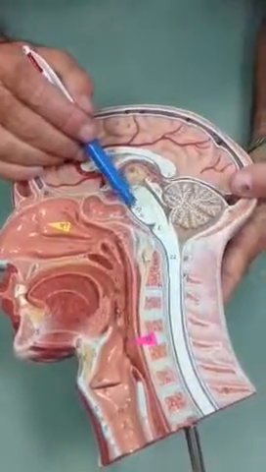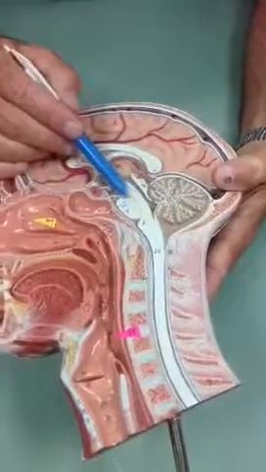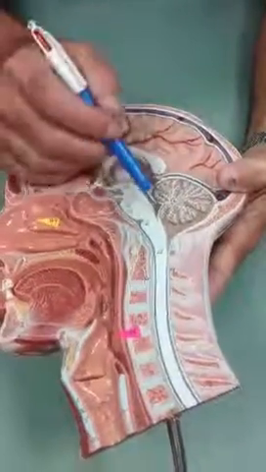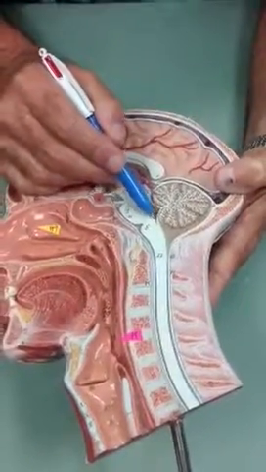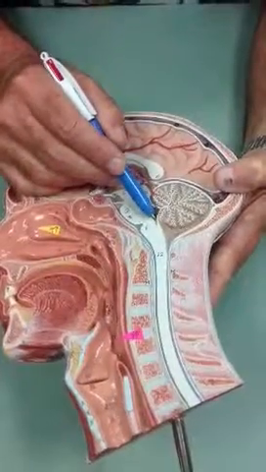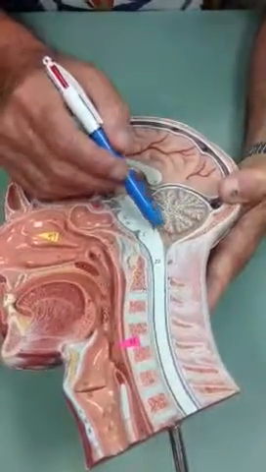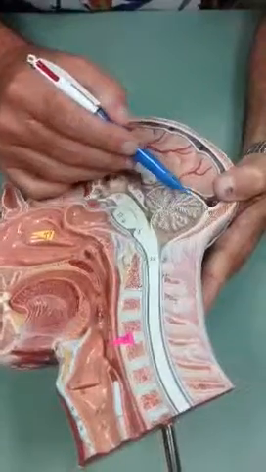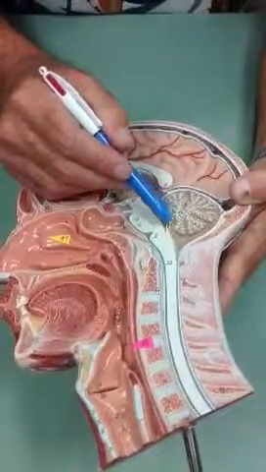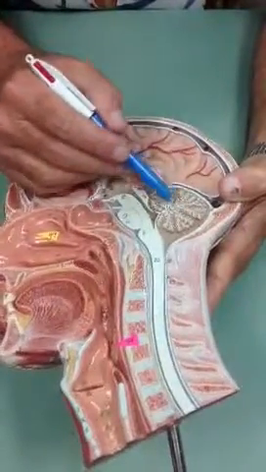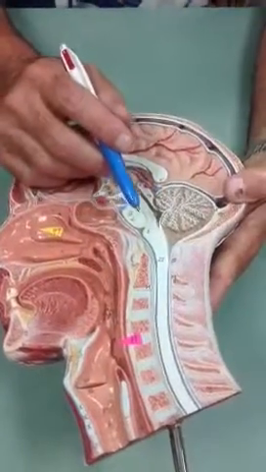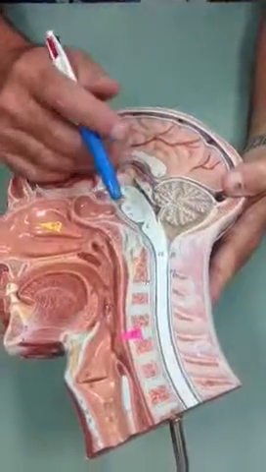That makes this the pons. This the 4th ventricle. And this the cerebellum. And what's all this white stuff called? Looks like a tree. Arbor vitae. The arbor vitae, tree of life, when you translate it.